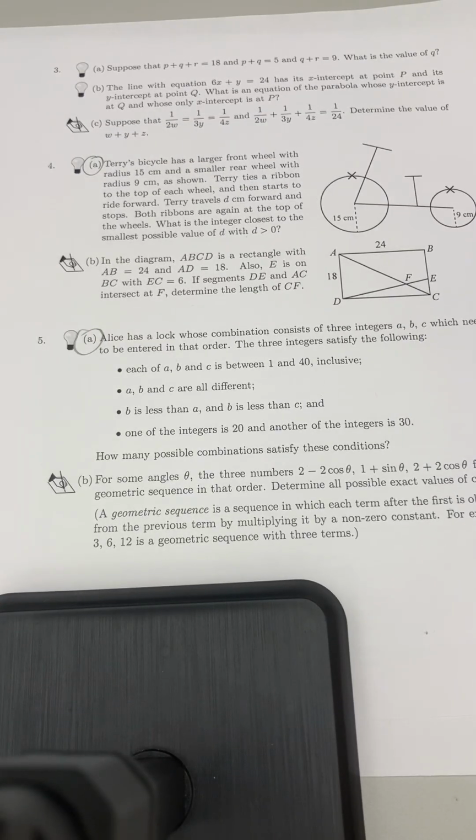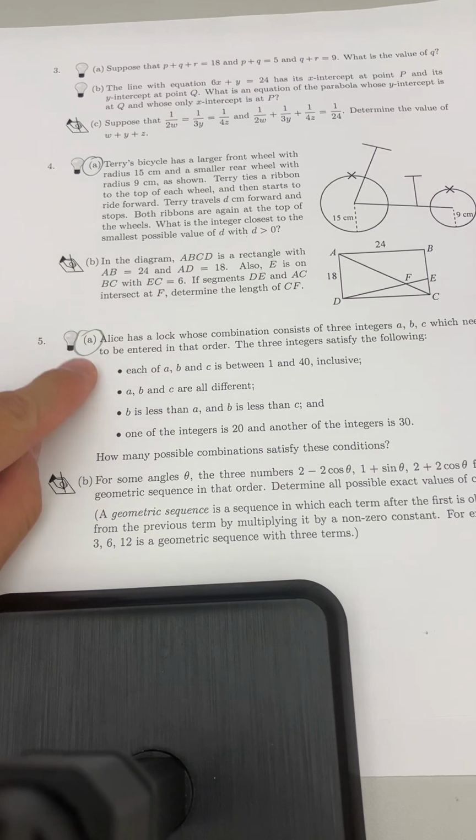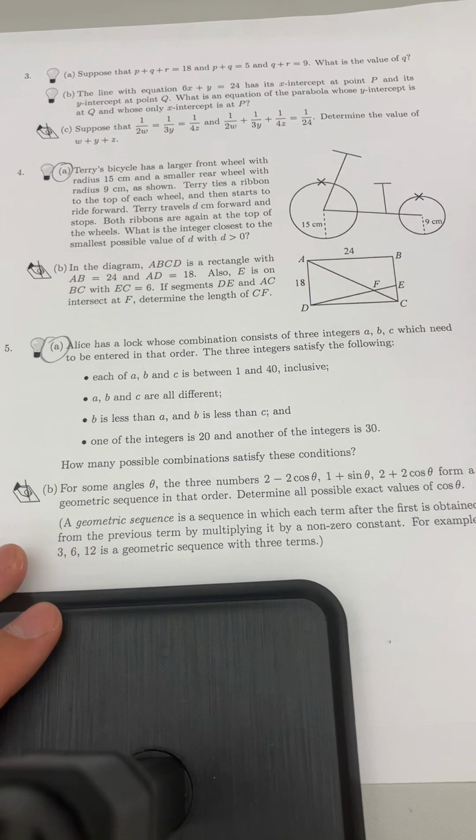All right, the next problem, which is a 5a. Okay, we're gonna skip this one and we just do this one. And it says a lock whose combination consists of three integers a, b, c, which need to be entered in that order. The three integers satisfy the following, blah, blah, blah. And how many possible combinations satisfy these conditions? Okay, it's a counting problem.